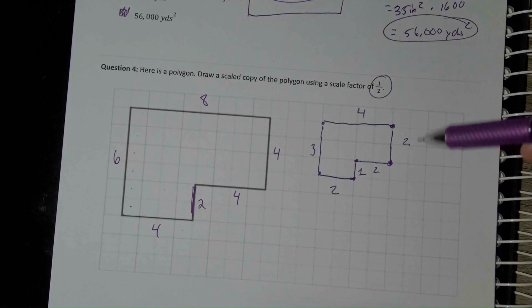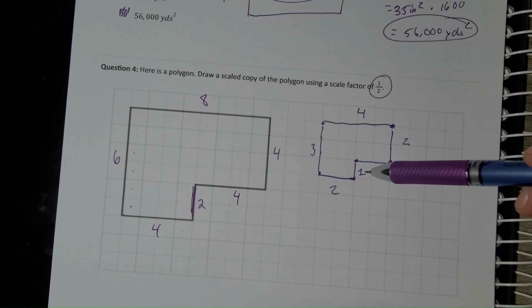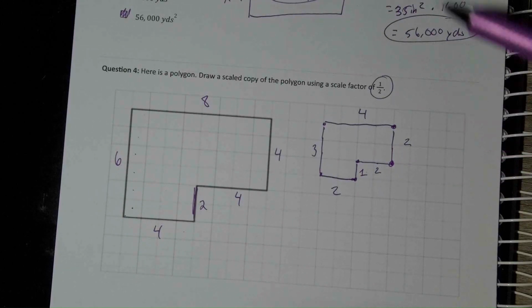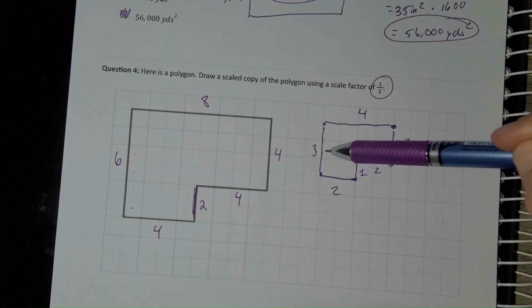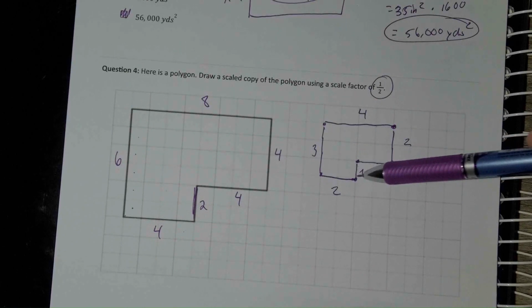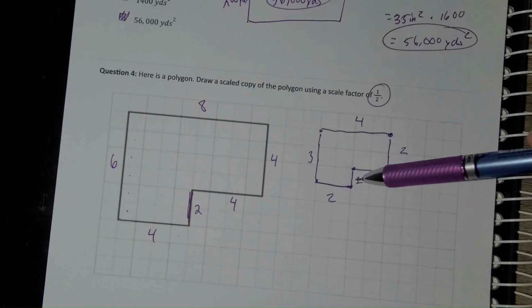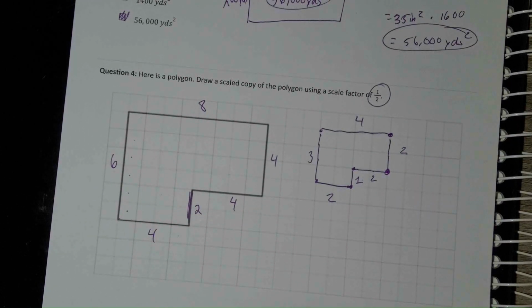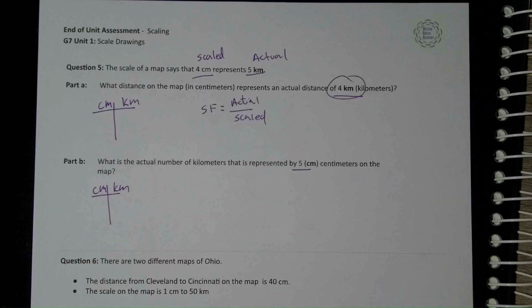A lot of y'all did really well. Where some of y'all messed up is you guys messed up here. I even saw a lot of us got half of 6 is 3, but end up with a bigger number because they messed up here and they just went with it. So overall, good job on this question. Let's move to the next.